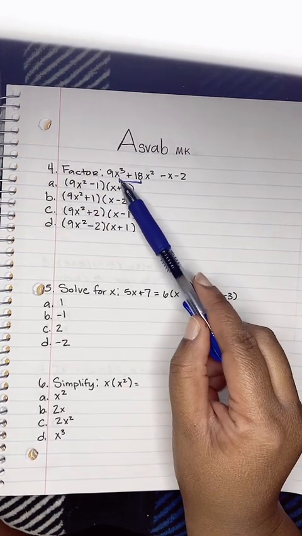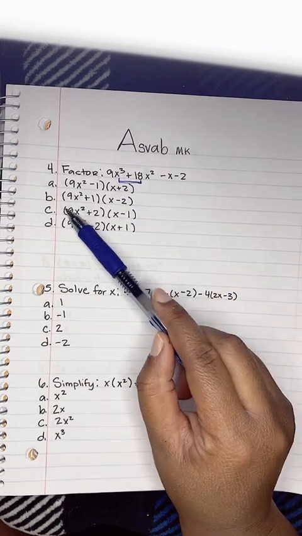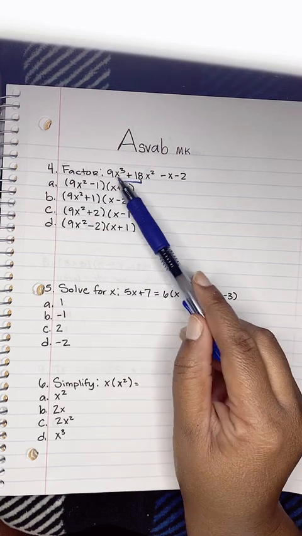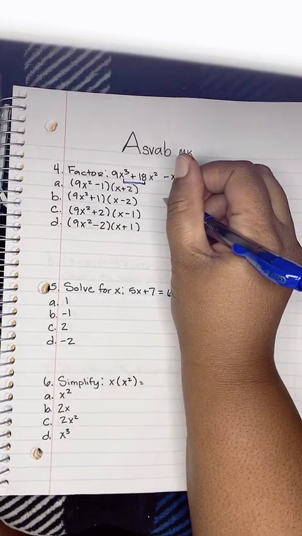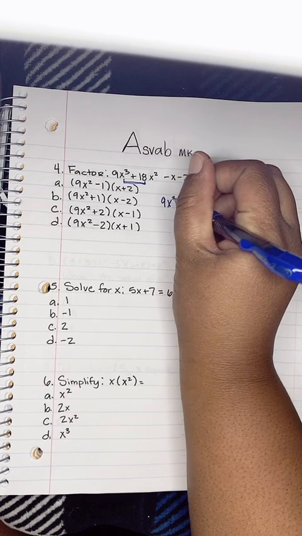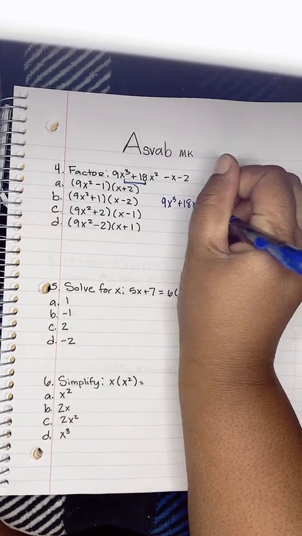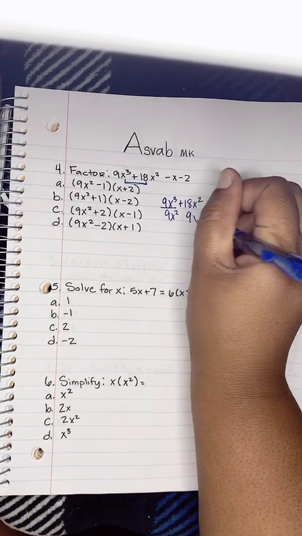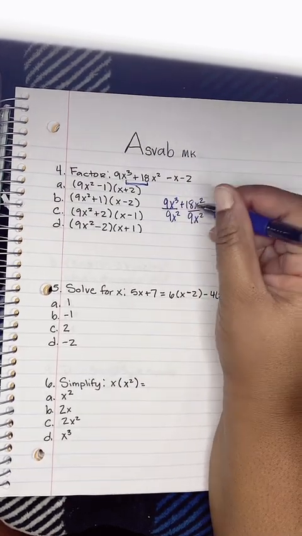Okay, so I'm going to use my multiple choice to help me solve this. I see a 9x squared, so that means I'm going to say 9x to the third plus 18x squared. We're going to divide that by 9x squared. That is our greatest common factor, okay?